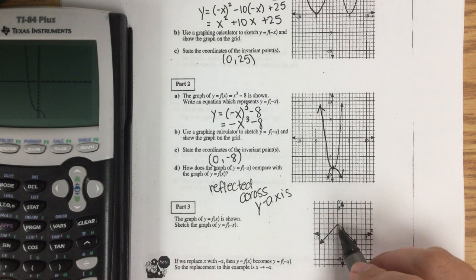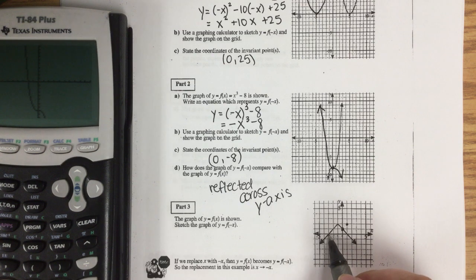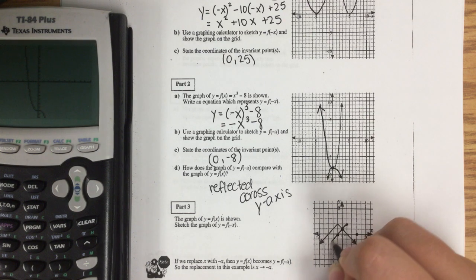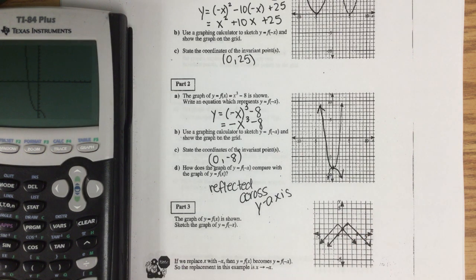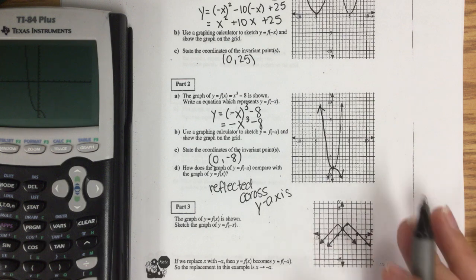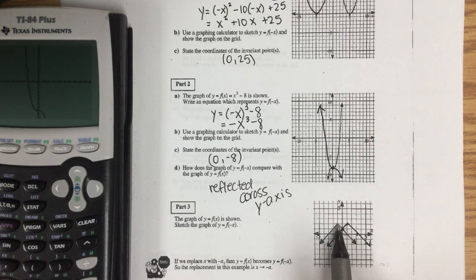That would be invariant. One away from the y-axis, one away over here. 1, 2, 3 away over here. So I'm going to go on this side. 1, 2, 3. One away. Quick sketch. Okay, and so my graph has been reflected across the y-axis. It doesn't look too different because this graph is very symmetric, but we can see that the y-intercept stayed the same and the highest point, or the peak, the maximum, got shifted to the other side of the y-axis.